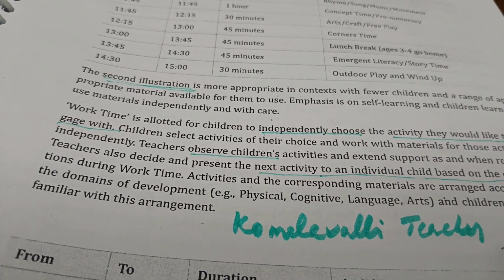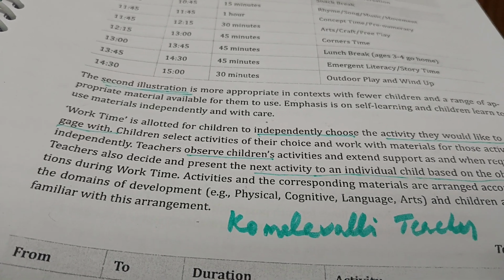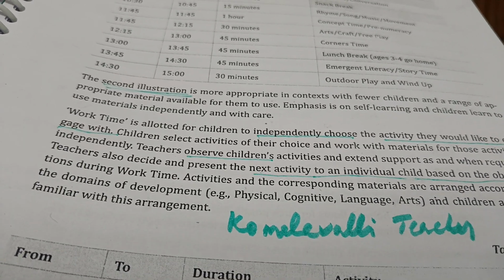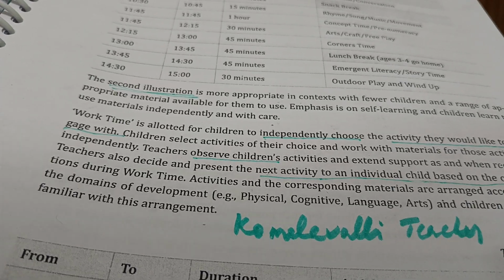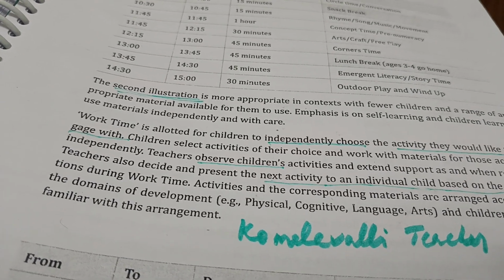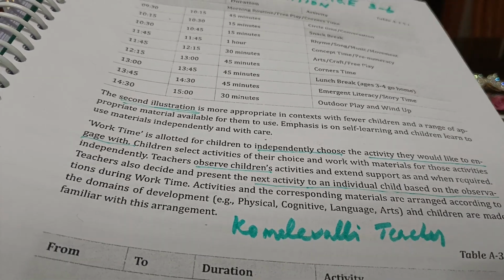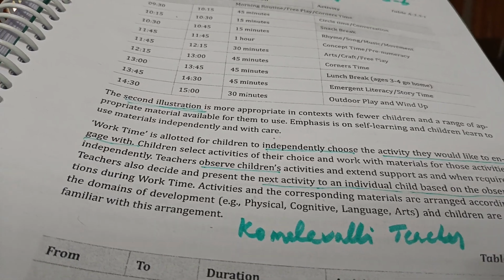Sometimes the child may be turning the picture-based pages of a book. Sometimes they may be engaged in puzzles. Sometimes they may be engaged with toys. According to that, the next step should be provided by the teacher based on the past observation.